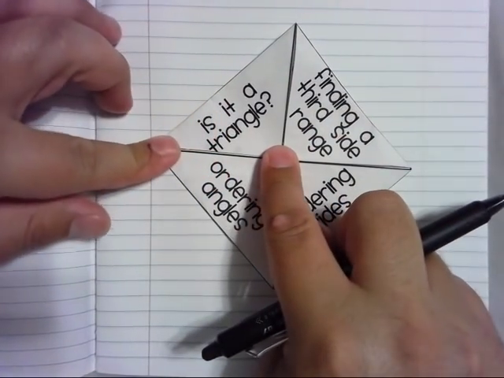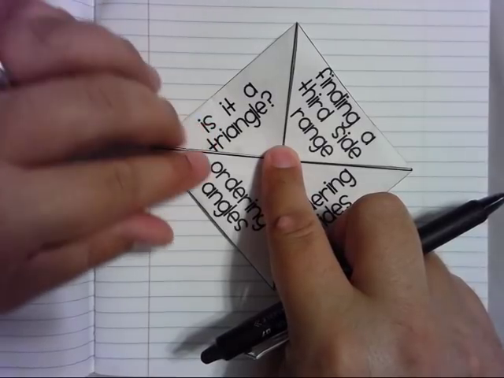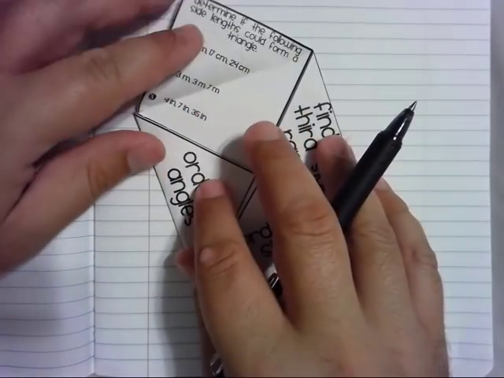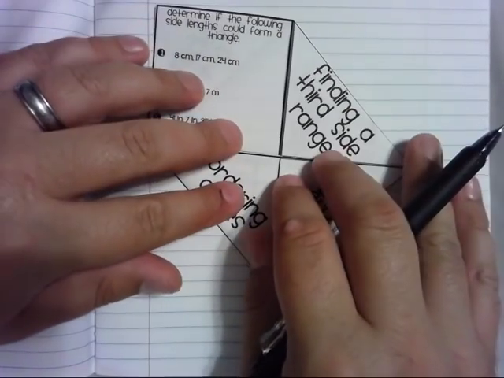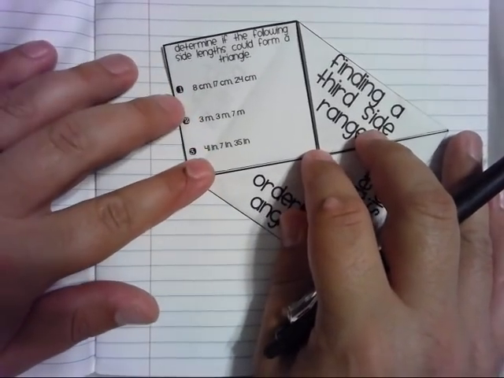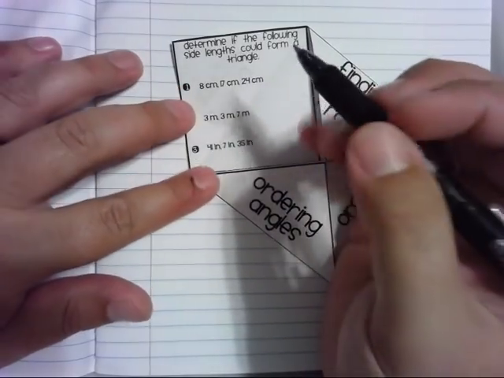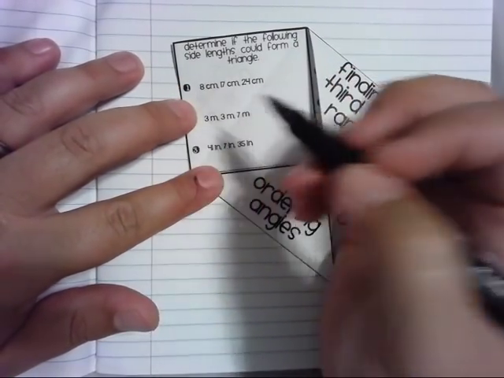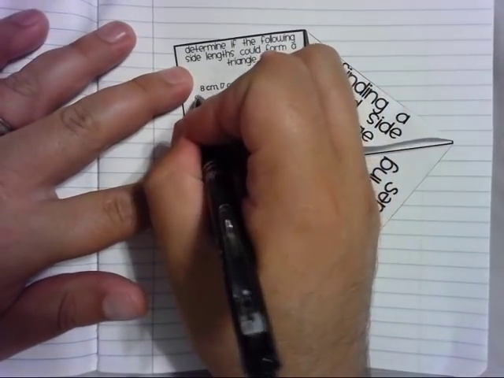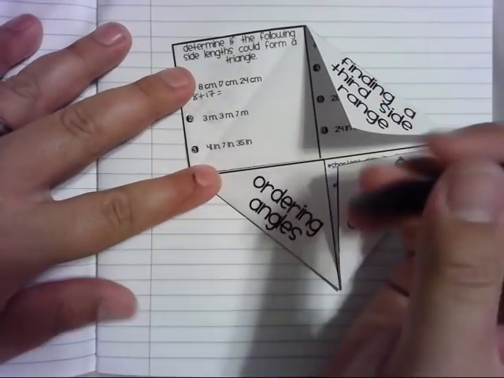This foldable, we're going to start with, is it a triangle? The triangle inequality theorem says that the sum of any 2 sides of a triangle has to be greater than the third. So when we find out, is this a triangle, we want to add any 2 sides, so 8 plus 17, any 2 sides has to be larger than the third.